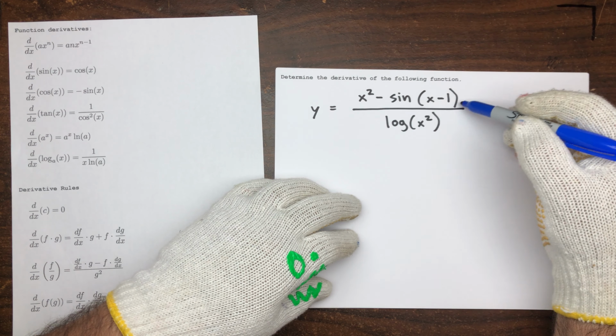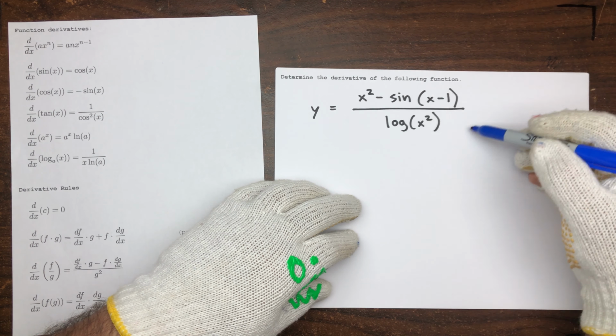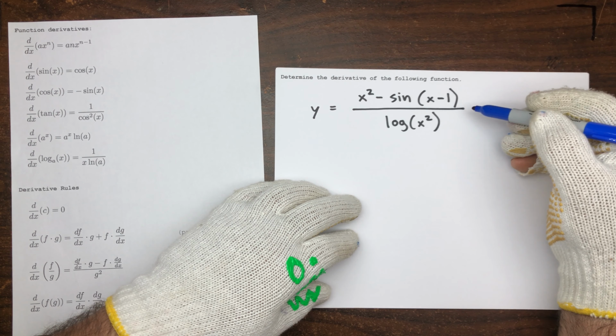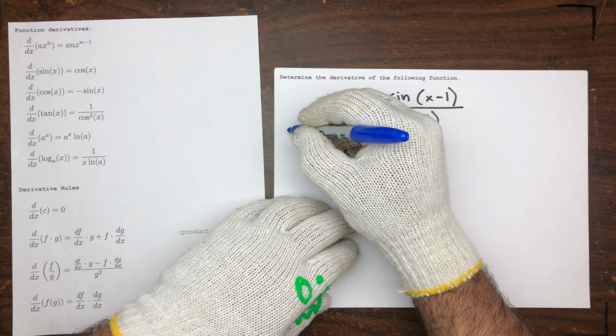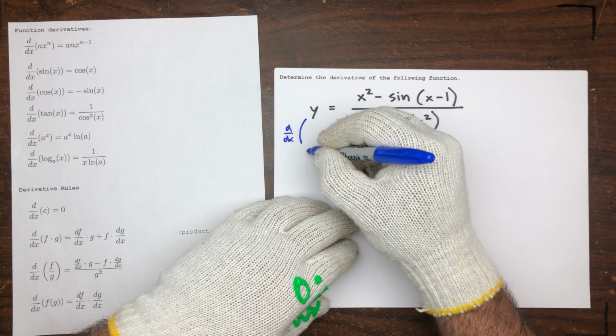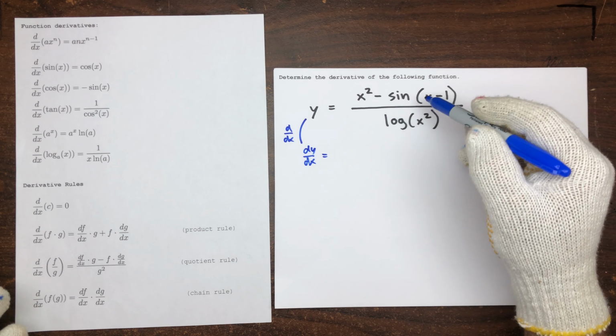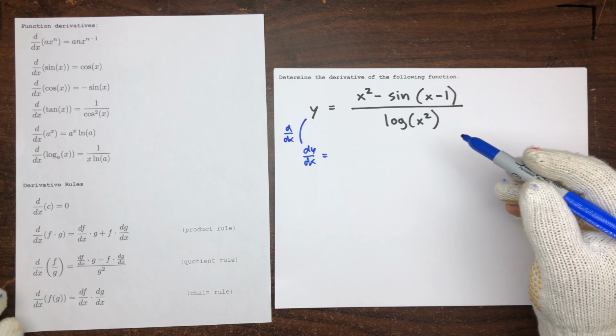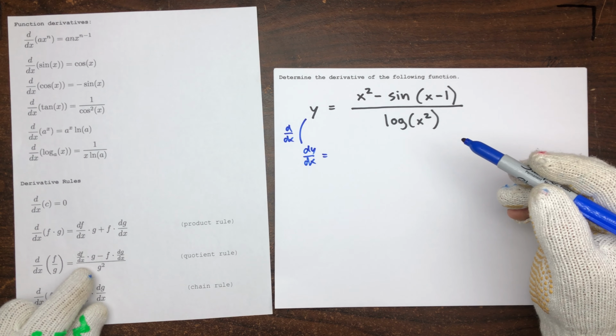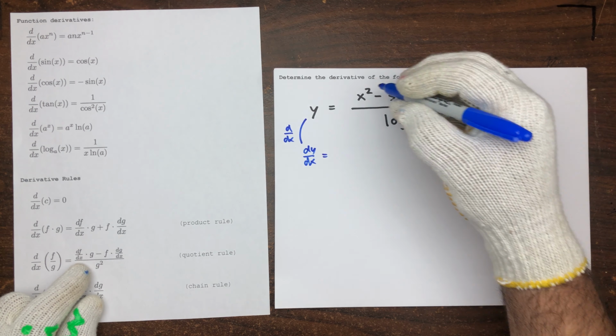But then all this is divided by the log function. So we have a quotient rule on the outside, and then we have a bunch of chain rules on the inside. So let's just start doing it. d by dx, so dy by dx. Okay, so we're going to start off with the quotient rule, because I've got the derivative of the upstairs and the downstairs. When we do the quotient rule, it says take the derivative of f, the upstairs. Okay, let's take the derivative of upstairs.